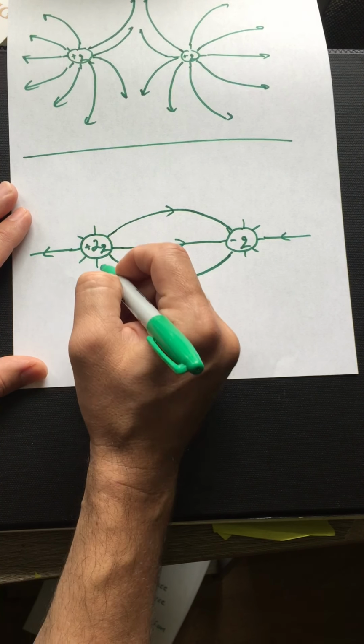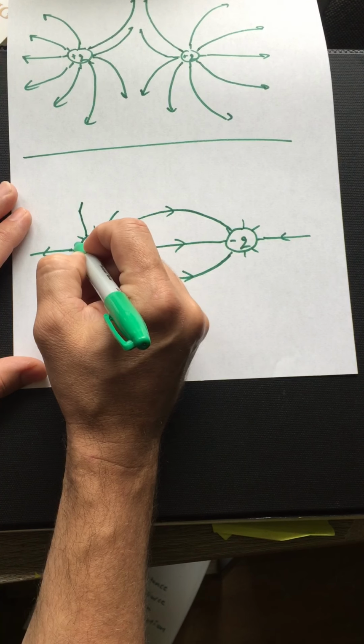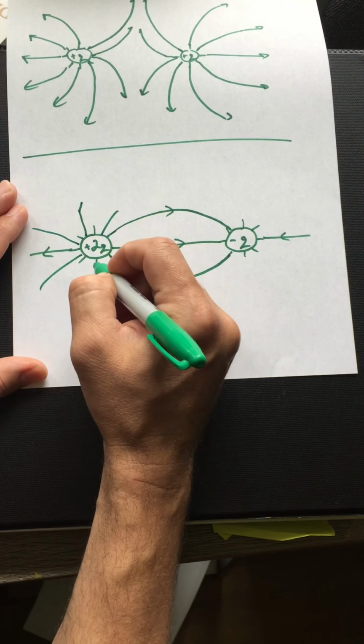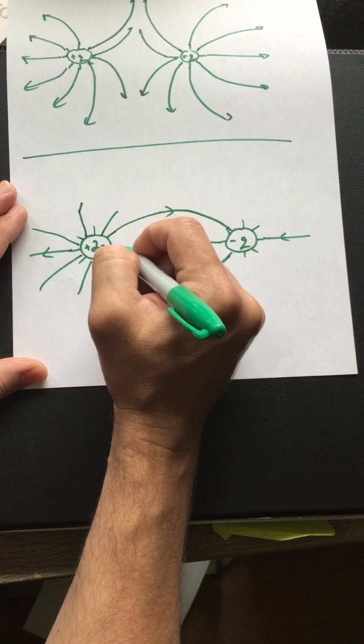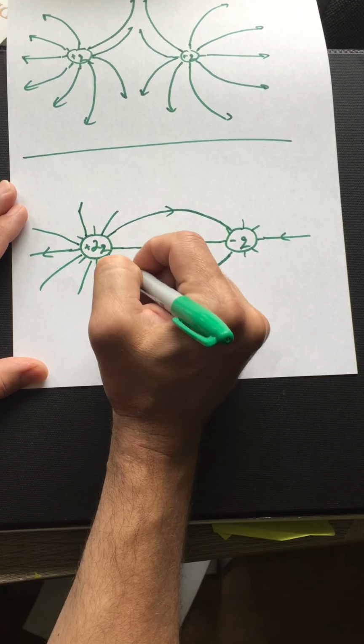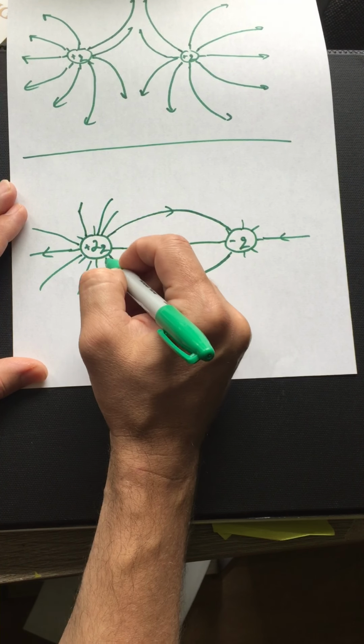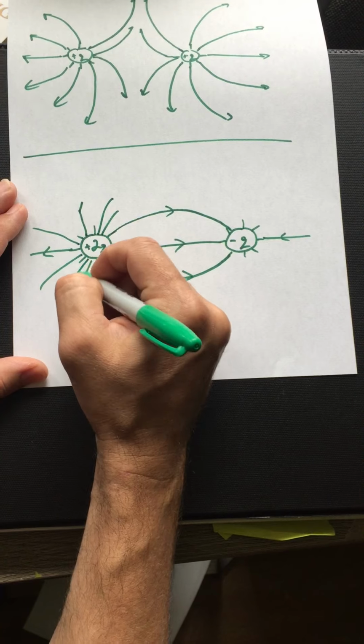And I'm not going to be able to do this very well, but that's okay. Let's see what I got. 1, 2, 3, 4, 5, 6, 7, 8, 9, 10, 11, 12, 13. We need a few more. This is not going to be very symmetrical. It's okay. I never claimed to be an artist.